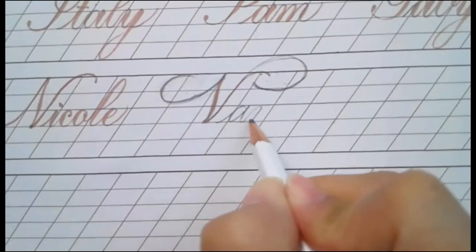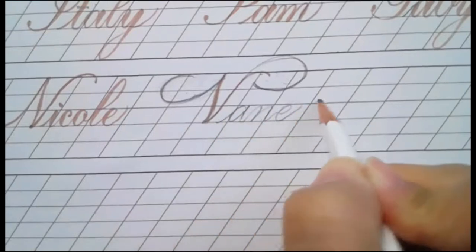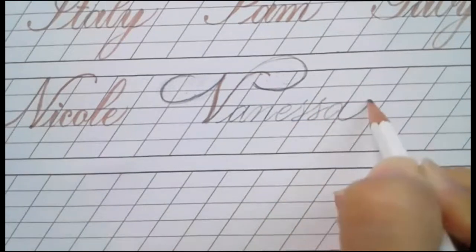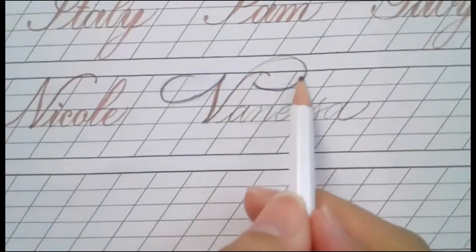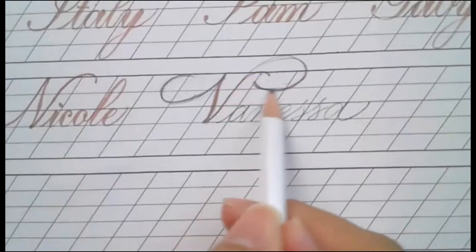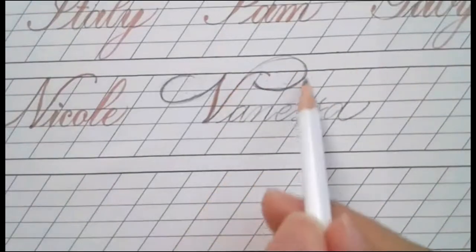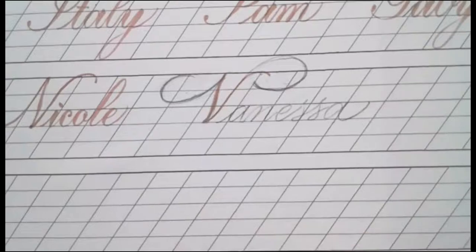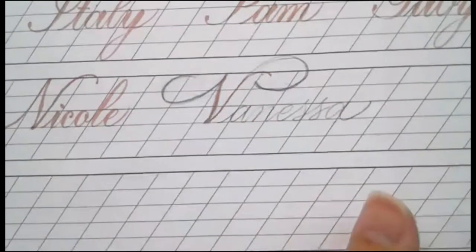So I can put Vanessa here. See how nothing is hitting the top? So then that makes this really nice and gives it space to exist and not run into anything. So that's one of my favorite ways to do the letter V.